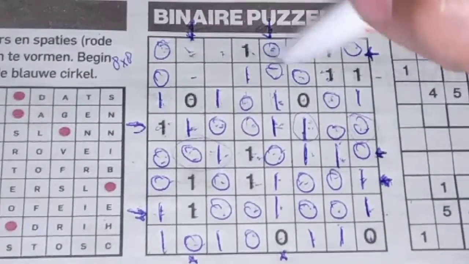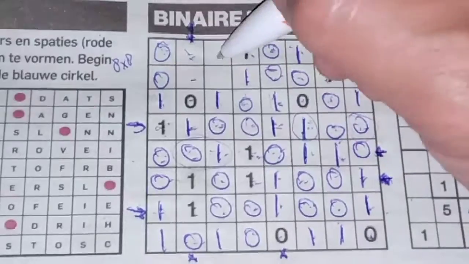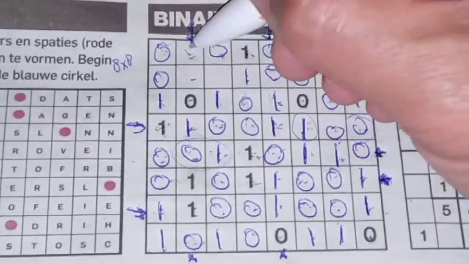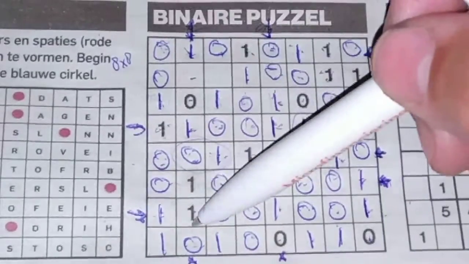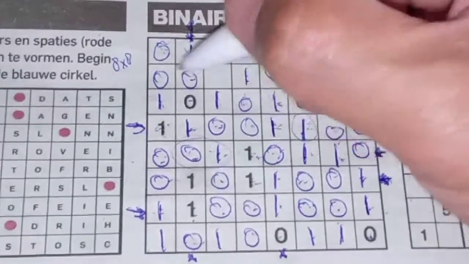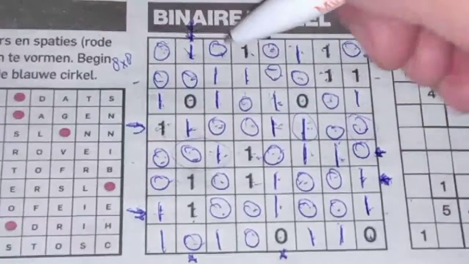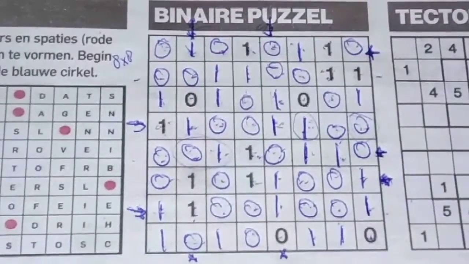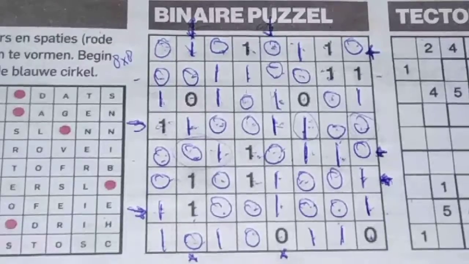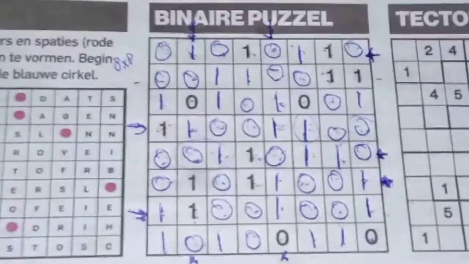Yeah, so we have a 1 here, this should be an O. We have O here, this should be a 1. 1, 2, 3, 4, 4 ones, so the rest are O's. Double O here, 1 there, 1. Finished in 6 minutes. Alright, great Sudoku. A lot of thinking. Yes, I like this Sudoku.